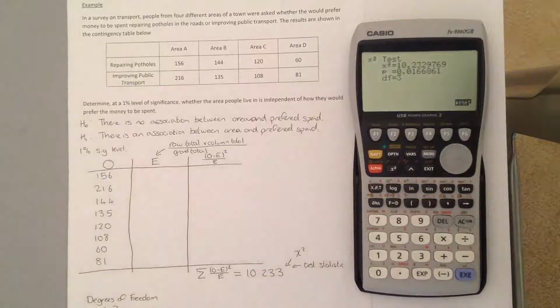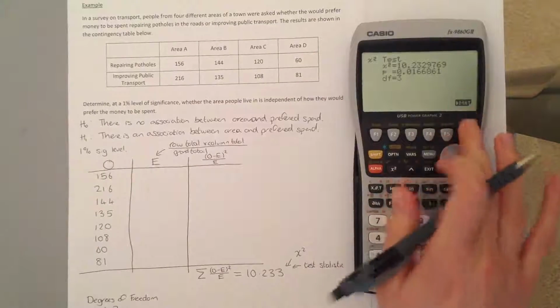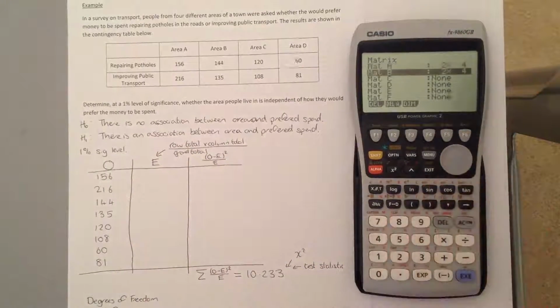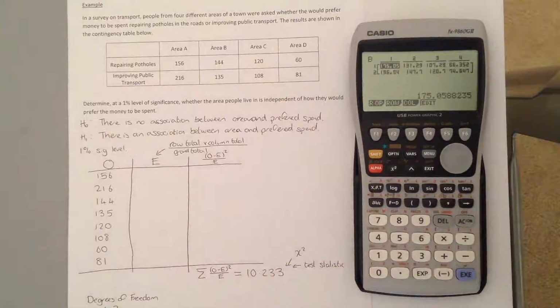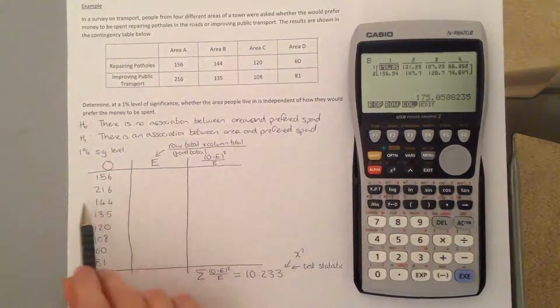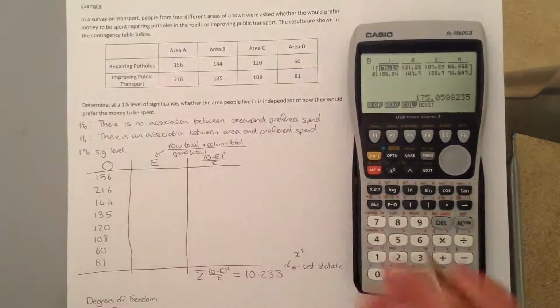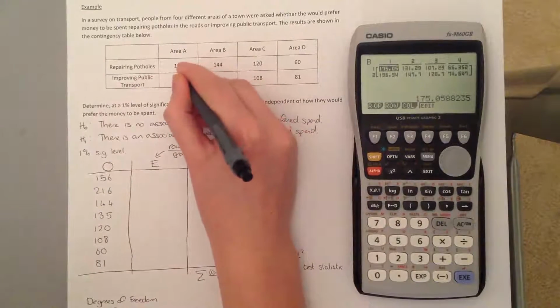Now, we do need some more working out than this because they need to see some of this table completed. So even though the calculator has actually done the value for us, if you press matrix here, which is F6, we need to get the expected values. So the expected values have gone into matrix B. So if we select that and press execute, you'll see a table of expected values. Now we need to make sure that these are matched up with the correct values in the table. If you're unsure and think you might get it in the wrong order, the easiest way is just to scribble them onto the table at the top first.